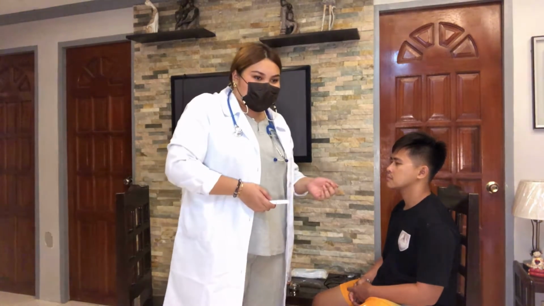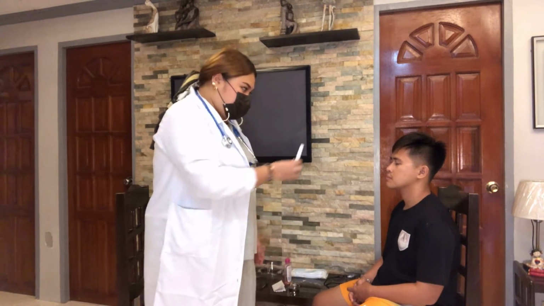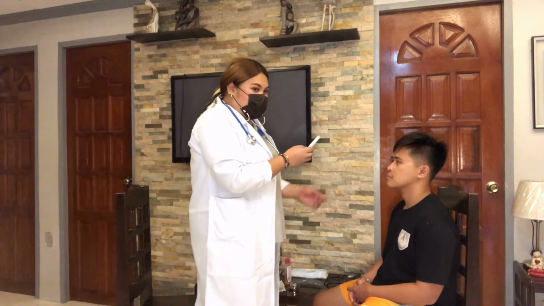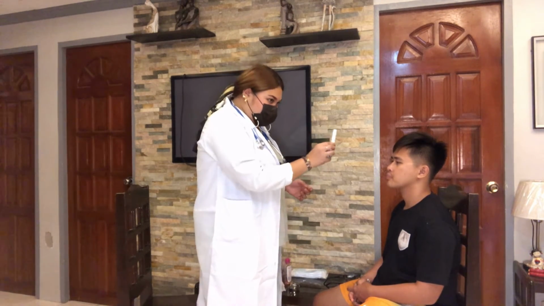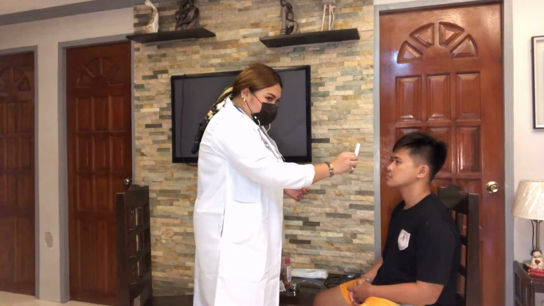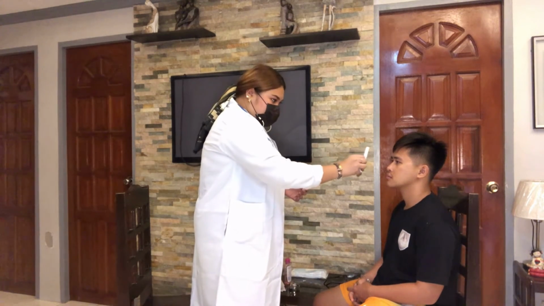Then, assess each pupil's reaction to accommodation. Hold an object about 10 cm from the patient's nose. Then ask the client to look at the top of the object and then at the distant object behind the penlight. Then alternate the gaze between the near and far object. Observe the pupil response.